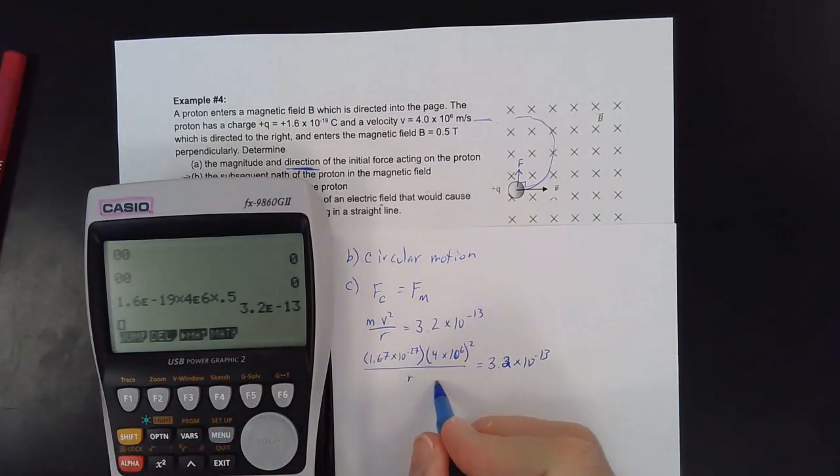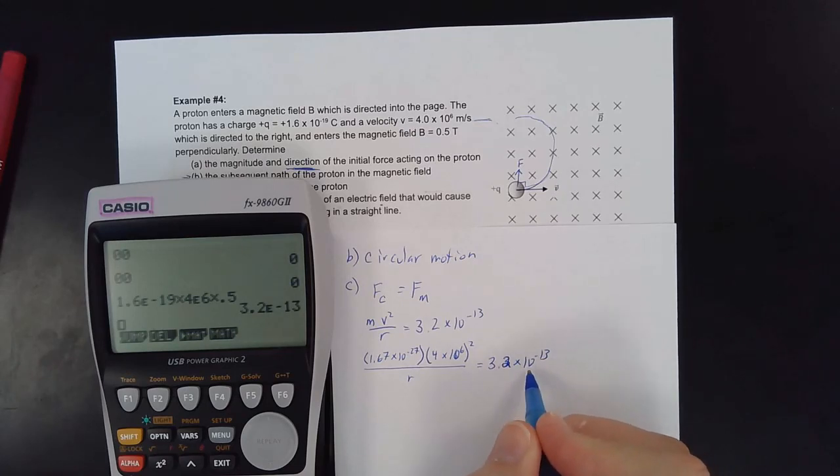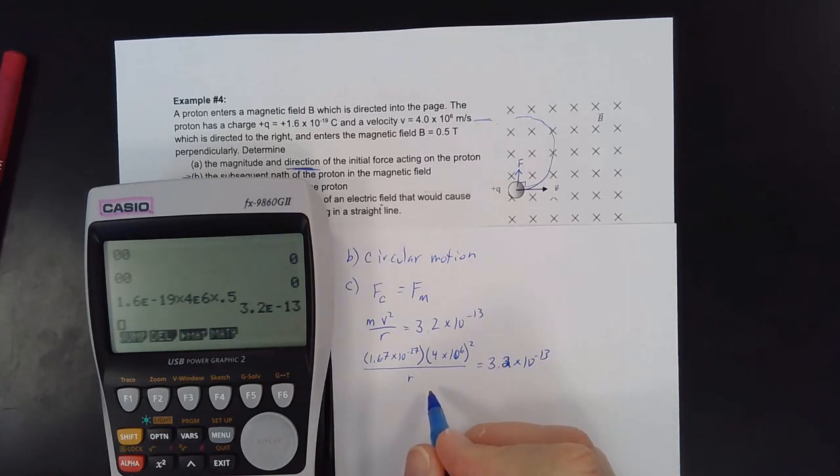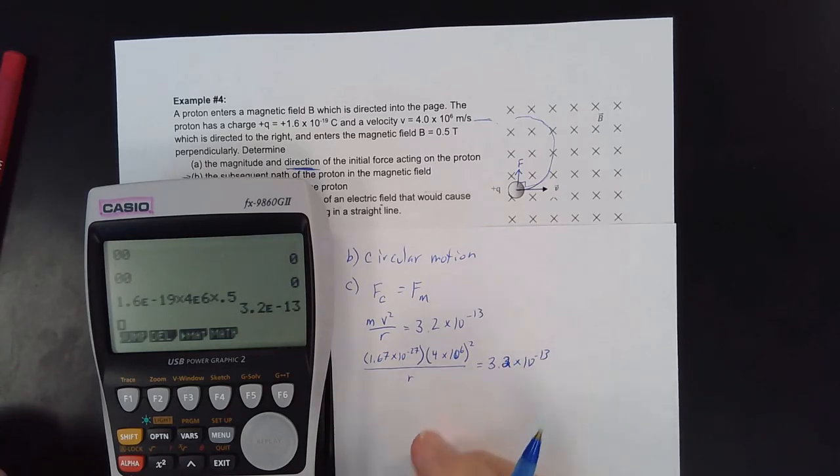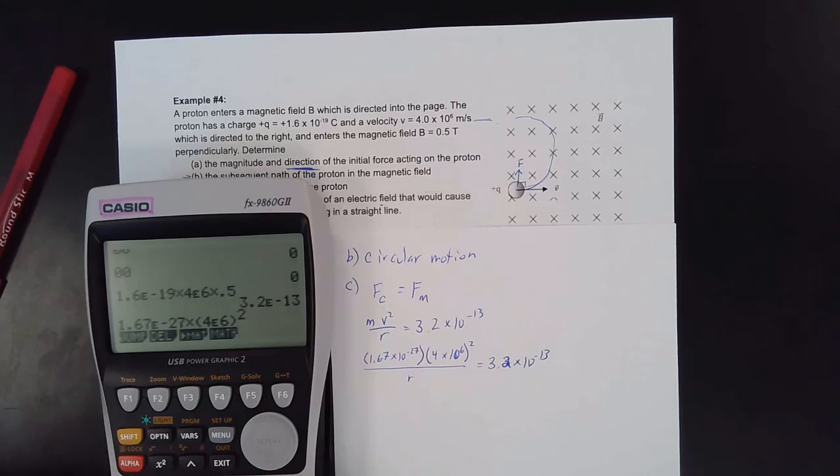So now I should be able to put all that in. I'm going to multiply by r here, and then I'm going to divide by the 3.2 times 10 to the negative 13th. So what I end up with is just 1.67 times 10 to the negative 27th, multiplied by, I'm going to put this in parentheses because I got to square it, 4 times 10 to the 6th, squared.